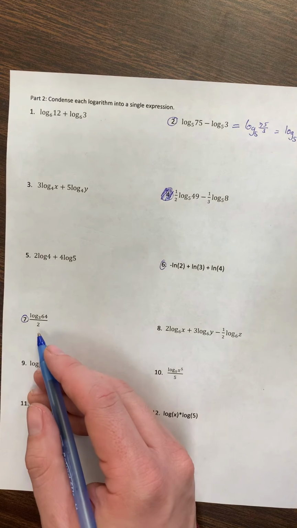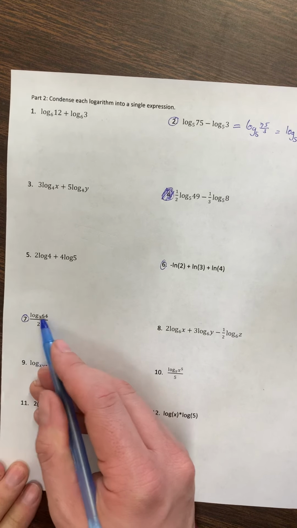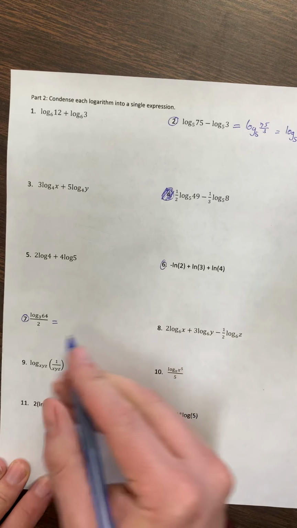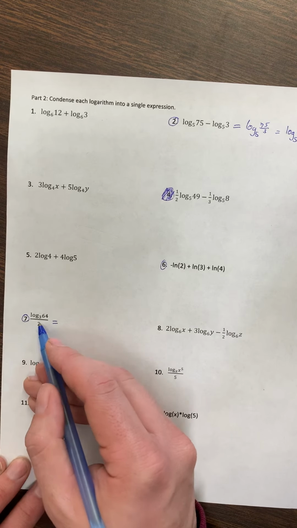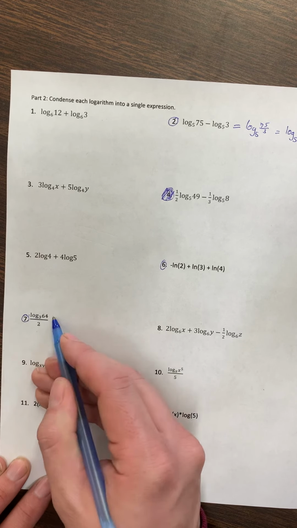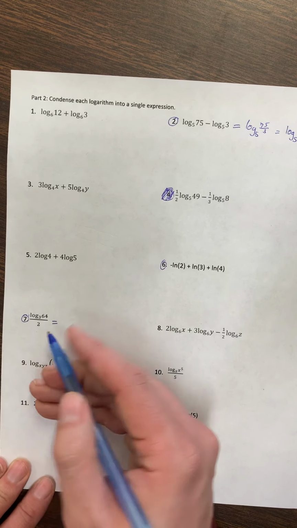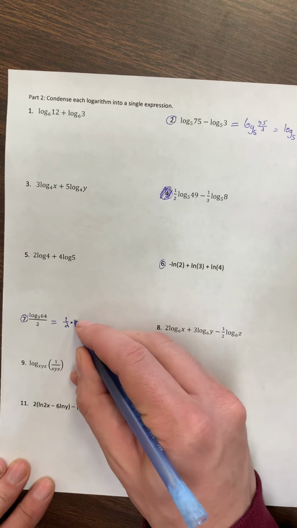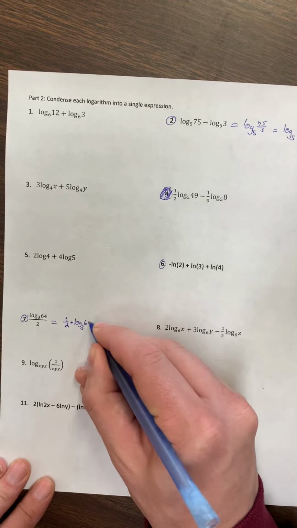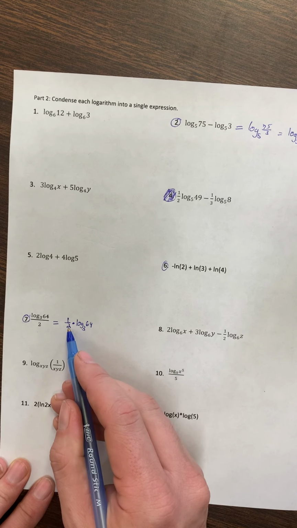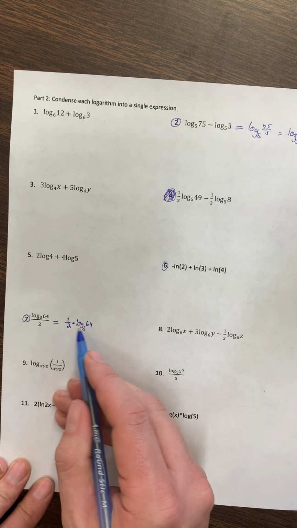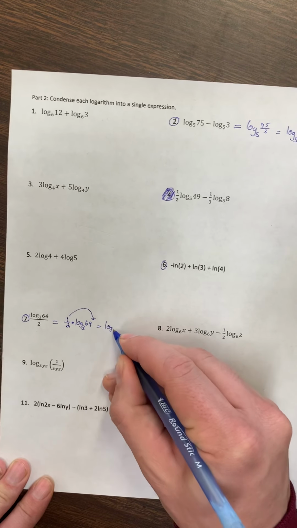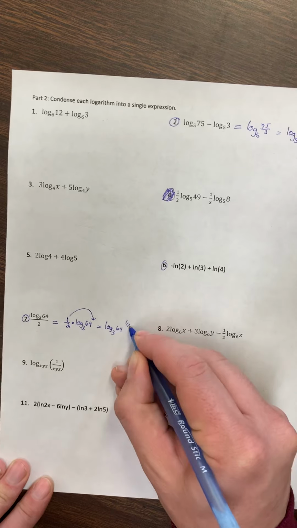Here, we don't have any property of logs that says what to do if there's a log divided by a number. So instead, we're going to be smart about this and realize that there is a property that if it's multiplying by something, we can move that to a power. And dividing is the same as multiplying by the reciprocal. Dividing by 2 is the same as multiplying by a half. So now I have 1/2 times a log. That can go as an exponent. Log base 3 of 64 to the 1/2 power.